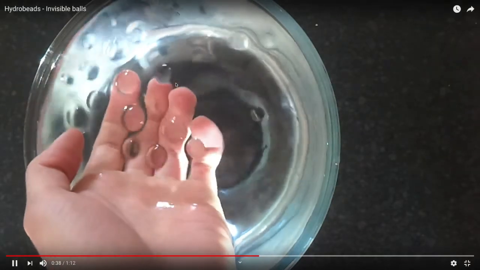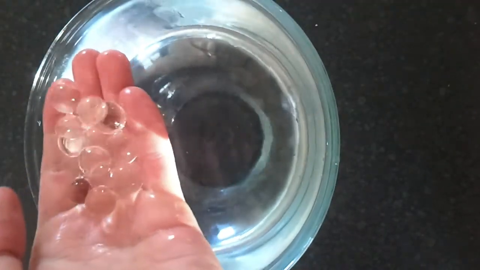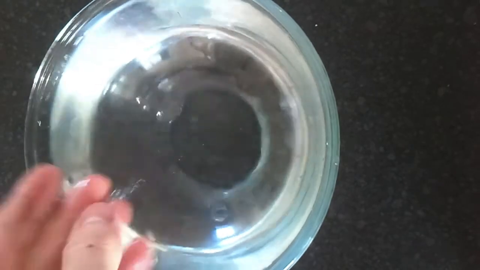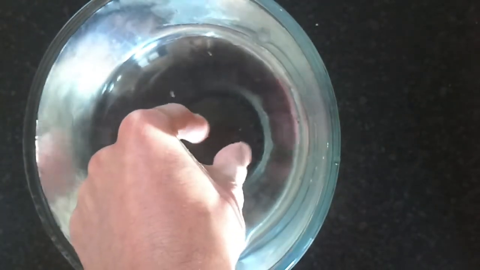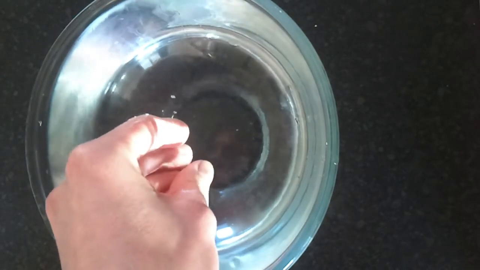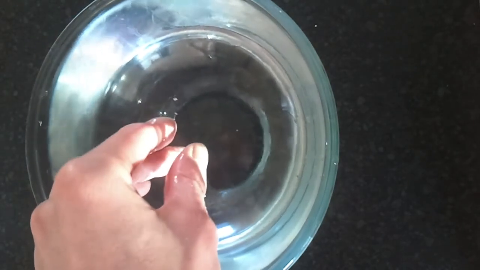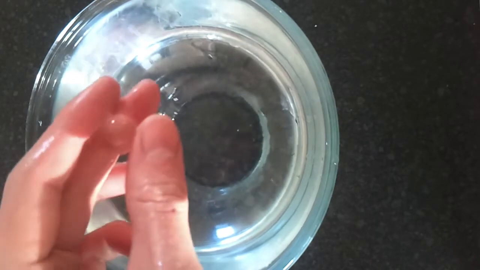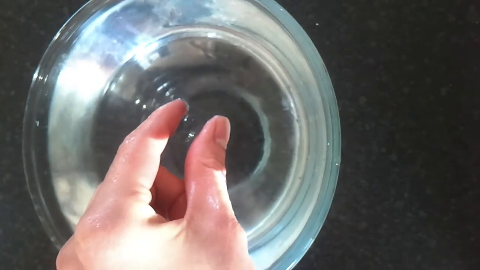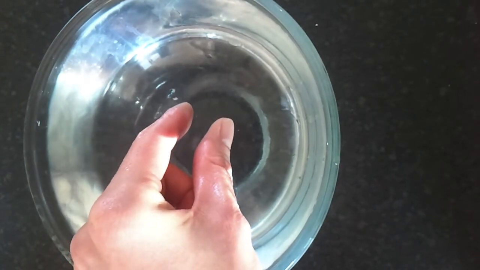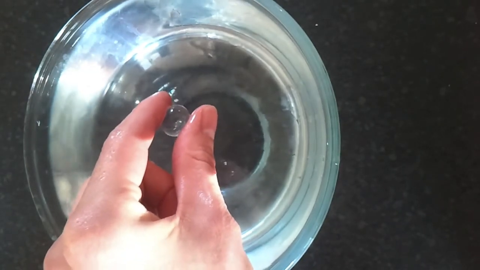So as far as our eyes are concerned, it's as though this cup is just full of water, not the individual beads inside of there. And it can really mess with your mind when you can't actually see any of these beads. But they are there, they just happen to have the same index of refraction as water. And I just thought that was an interesting little side note that you guys might be interested in.